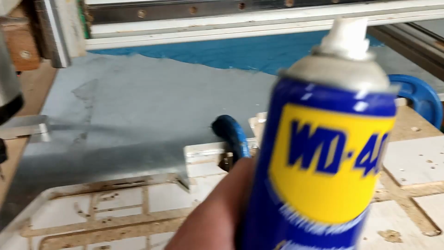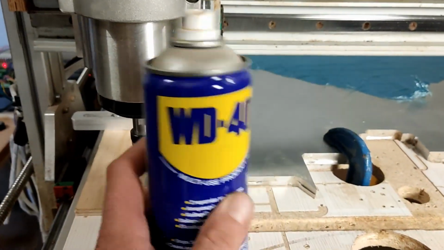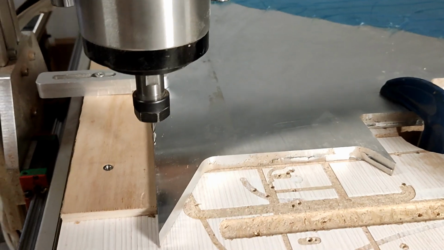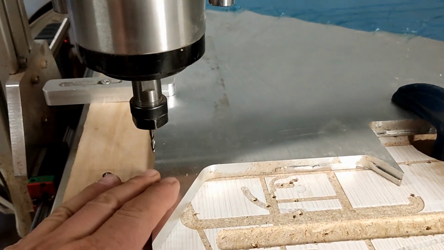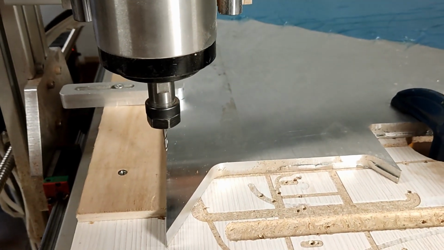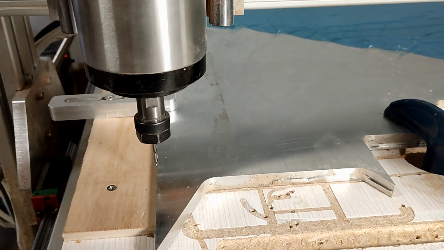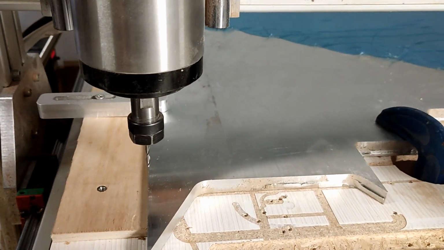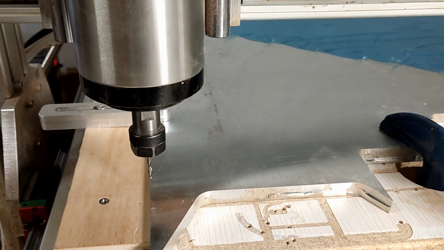I also have prepared this can of WD-40. I'm going to make these plates in 3 stages. The first stage is going to mill this piece of aluminum, which is 12 millimeters thick. I'm going to mill it to 10 millimeters to flatten it, and then I'm going to make the holes, and in the end I'm going to make the profiling.